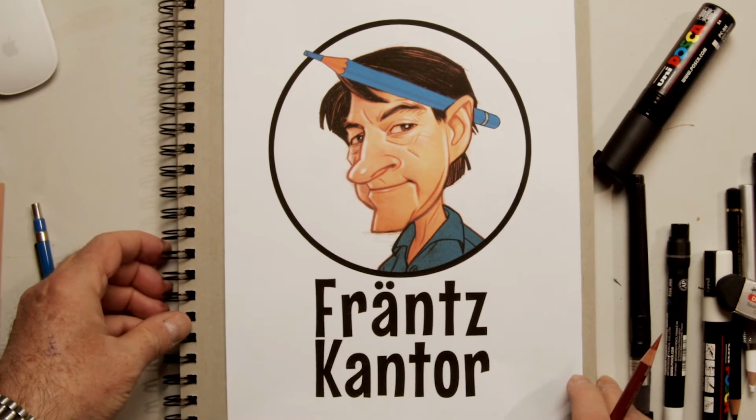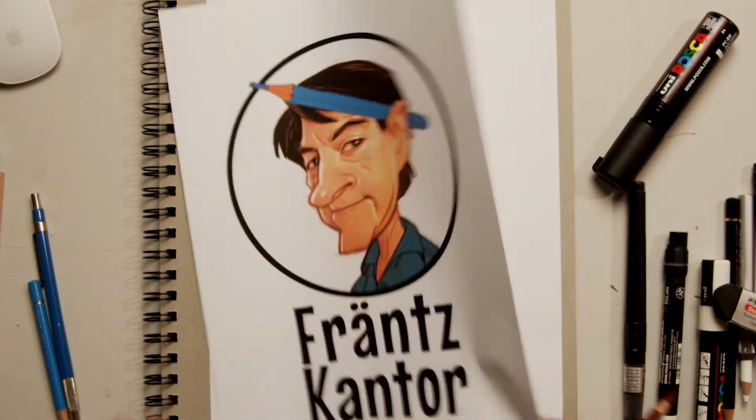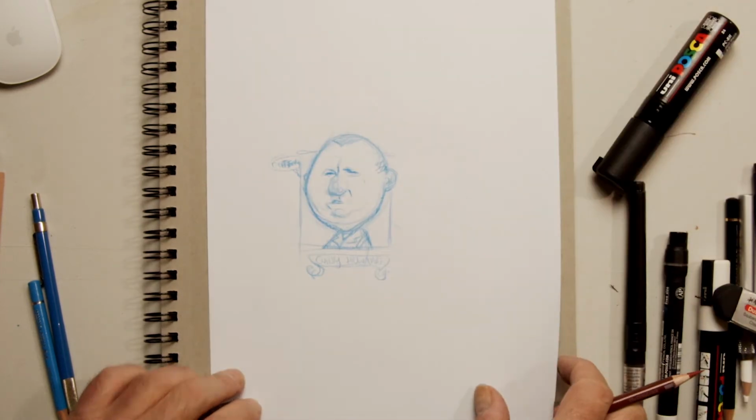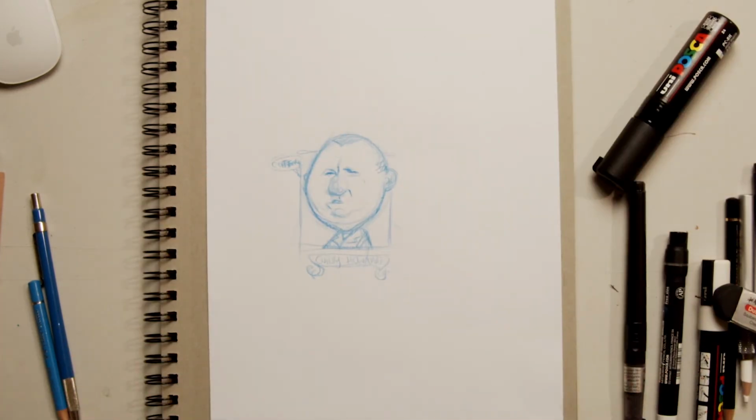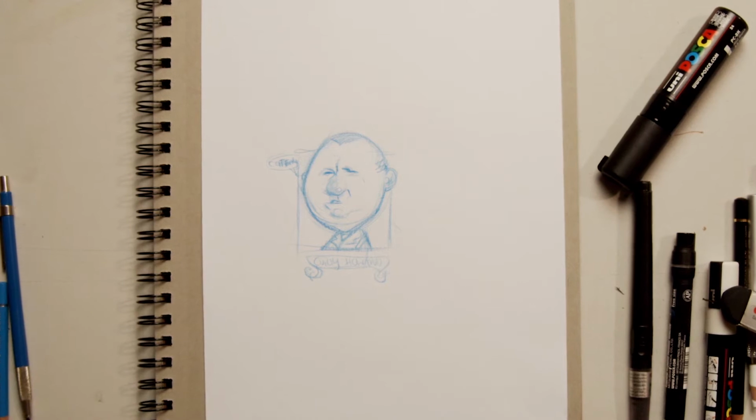Just adjusting this for a second. That's better. Here we go. All right, so just work out a little bit of information about him, visual information about the subject.